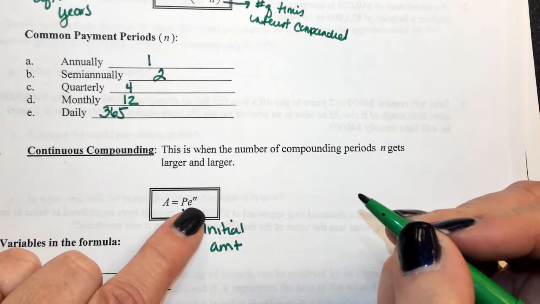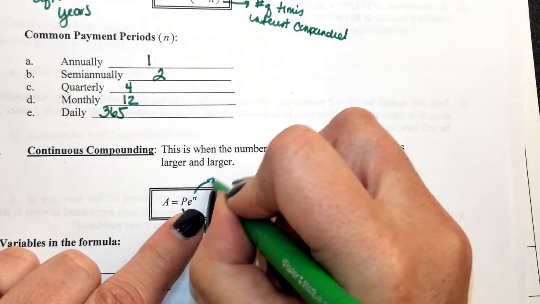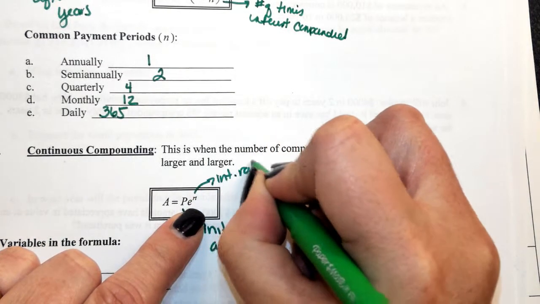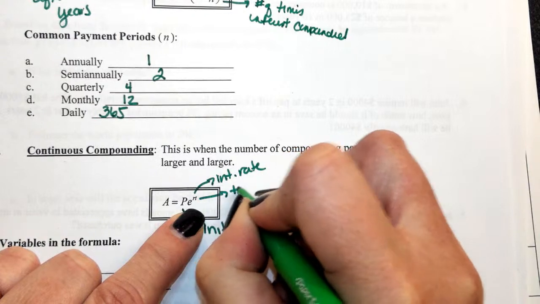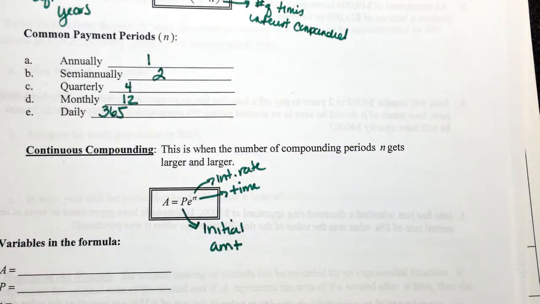E is our little e. R is our interest rate. T is time. So if they say it's continuously compounding, you use the PERT formula. Any other time it's compounding in a different time period, you would use P times the quantity 1 plus R over N, raised to the NT power.